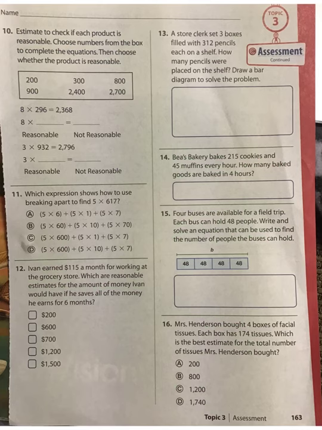You guys are doing awesome, and you are almost done. Go ahead and cross out numbers 10 and number 11. Look at number 12. Ivan earned $115 a month for working at a grocery store. Which are reasonable estimates for the amount of money Ivan would have if he saves all of his money that he earns for 6 months?